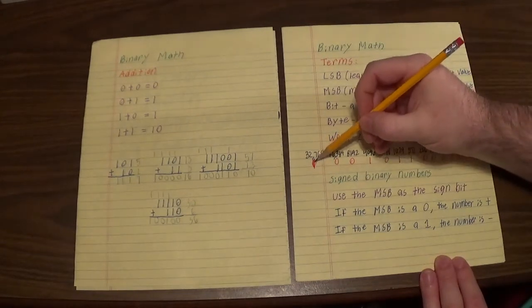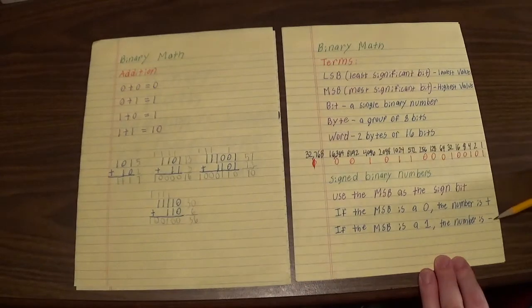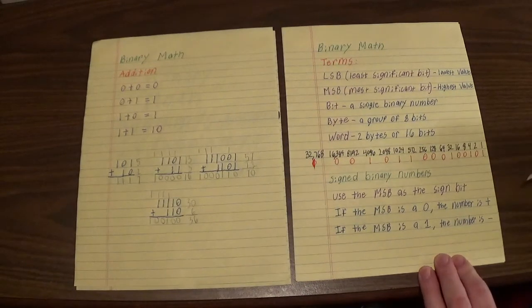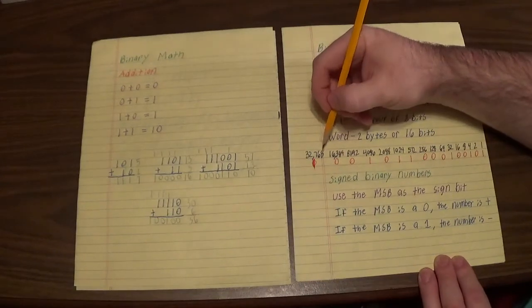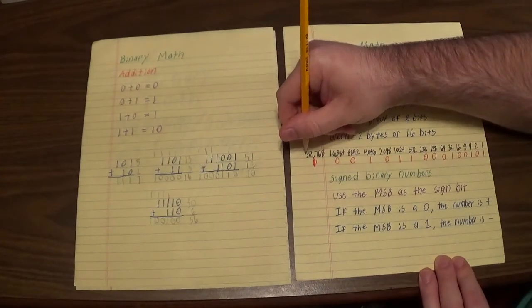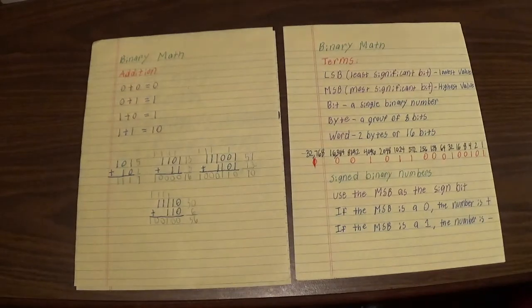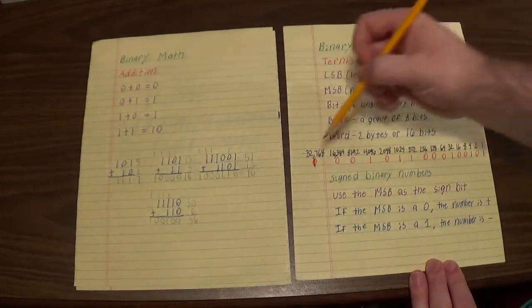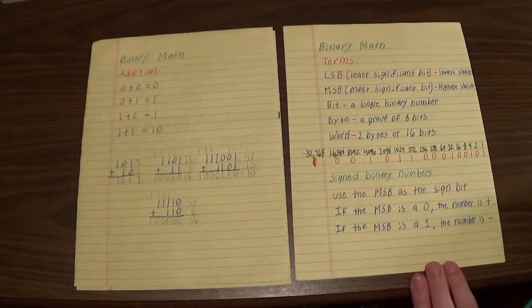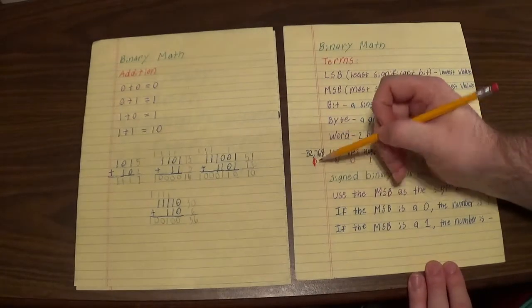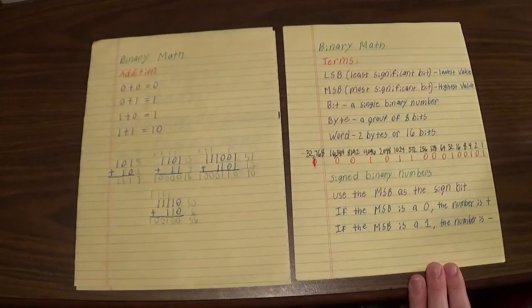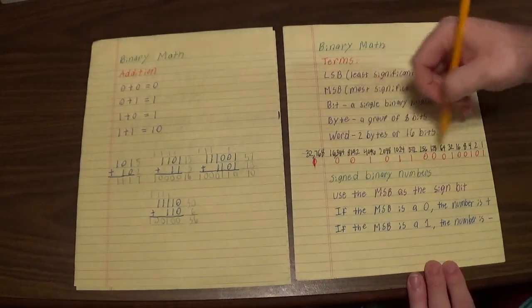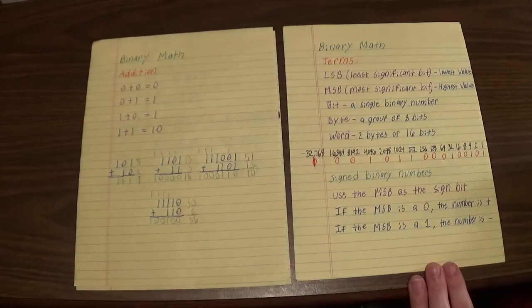So this one right here is a 1, which means that it's a negative number. How that actually works is that the 32,768 place is actually negative 32,768. Every other place value is worth a positive number, but that most significant bit is negative. So if there's a 1 there, that means we've got to subtract 32,768 from whatever these add up to be, and that gives us a negative value.